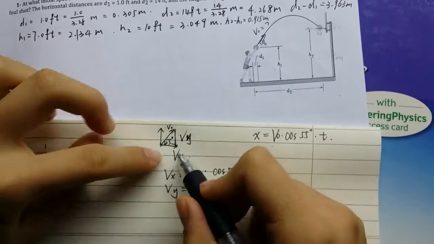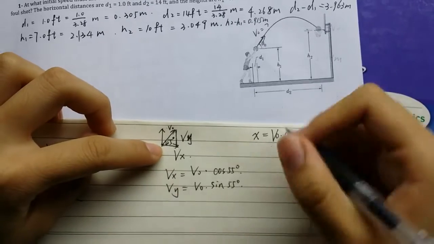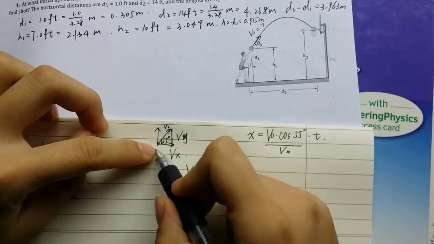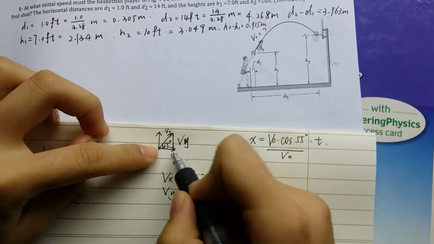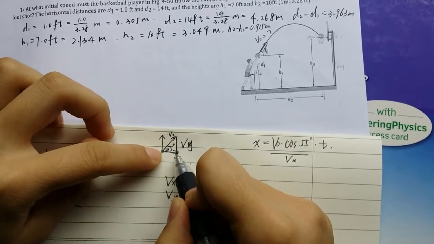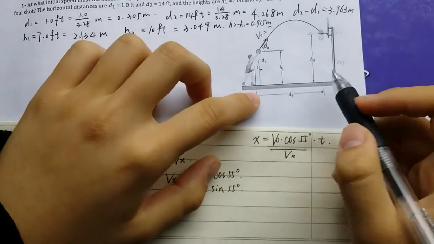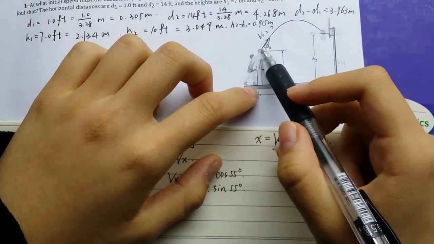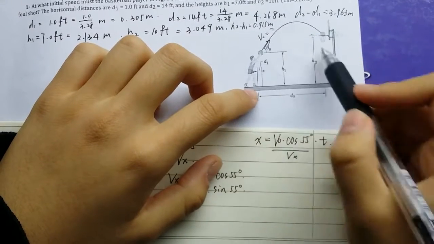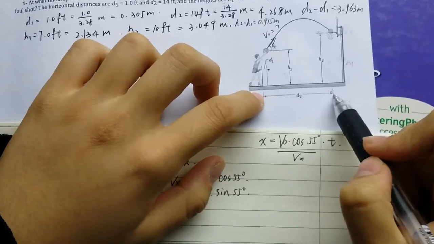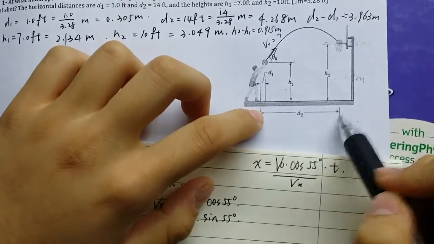This is Vx, and Vx times t becomes x, the displacement of this question, in other words, d2.